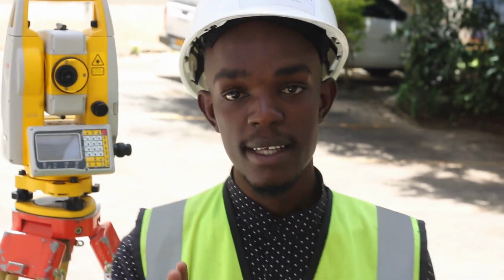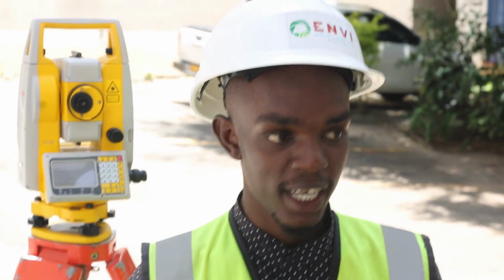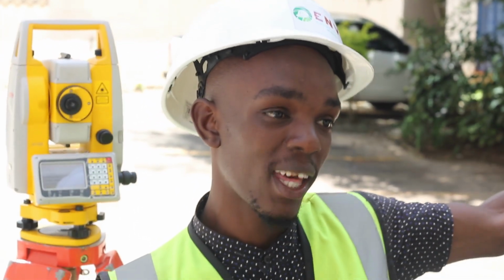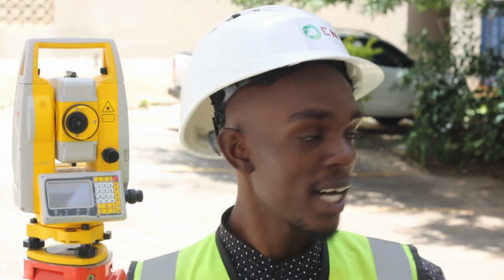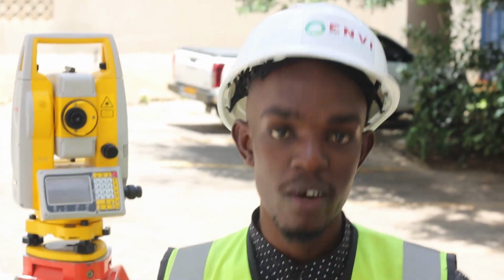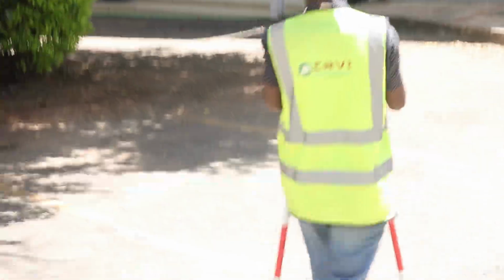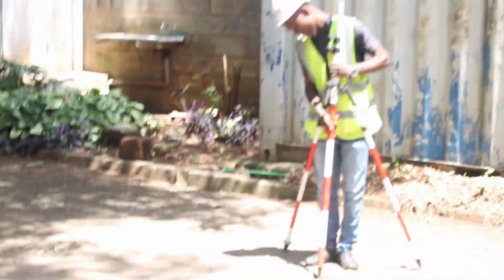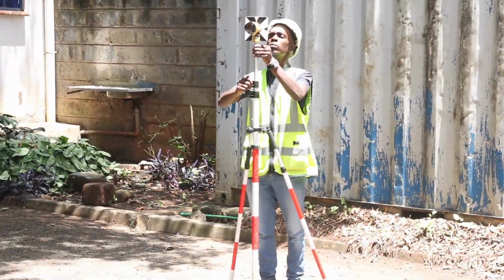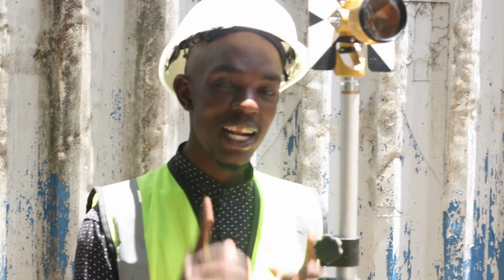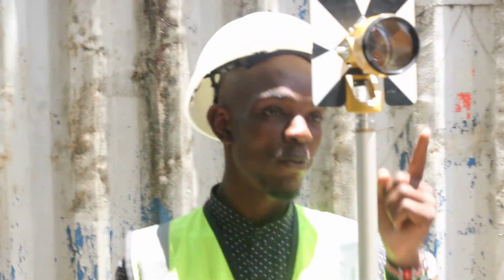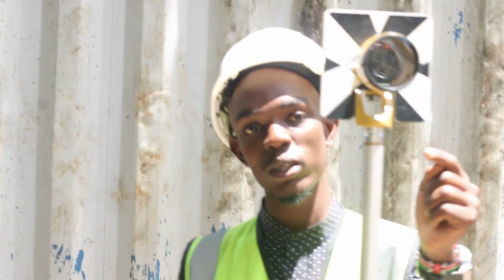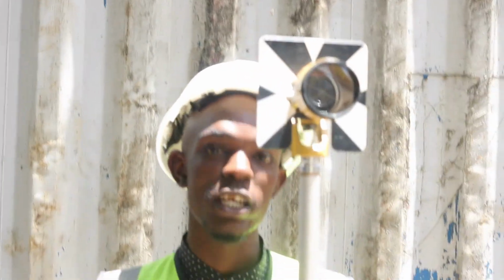Now, once I click save, I will have to check the traverse point number 3 that we have over there and see whether the coordinate that is in the book is the same as the coordinate that I'll read on the ground. We are now at traverse point number 3. Ensure that your level bubble is leveled and that your prism faces the total station. So we'll go back to our total station and measure traverse point number 3.